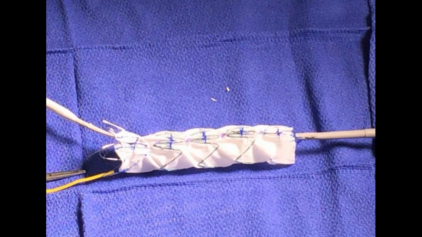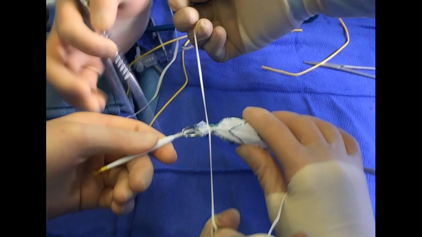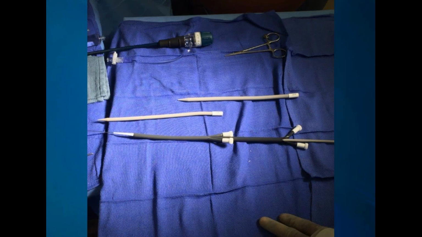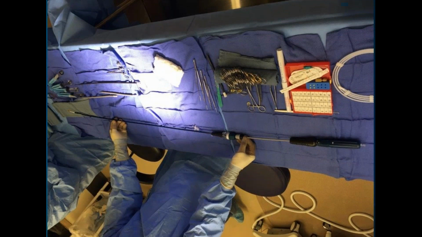We're trying to mount the graft back into the delivery system, and we're trying to now tighten the graft up to put it into the delivery system. This is the system that we devised. We can go into two different sheaths, 18 and 22 sheaths, and then go into this delivery system finally. Then the graft is almost in the delivery system, and now we're ready to implant it.